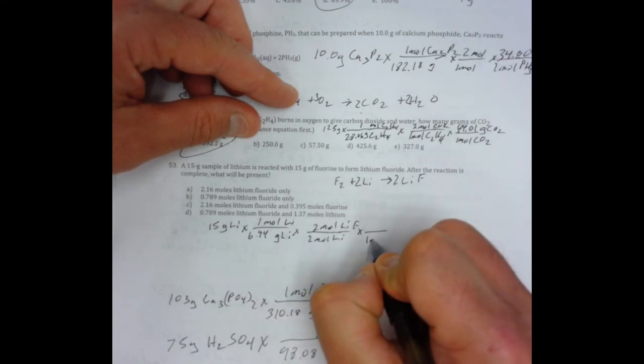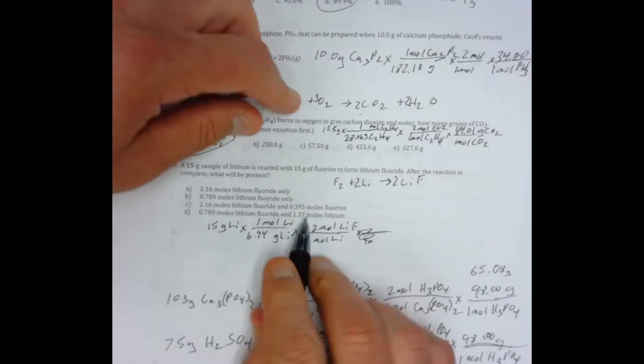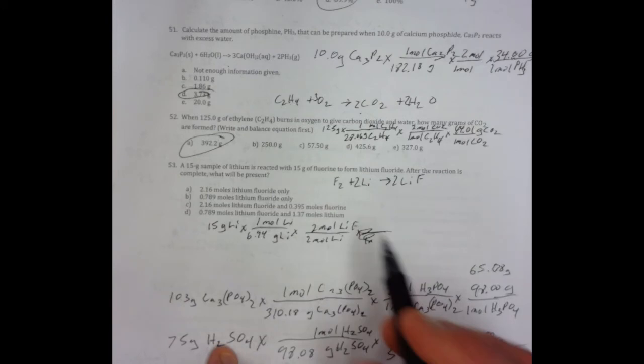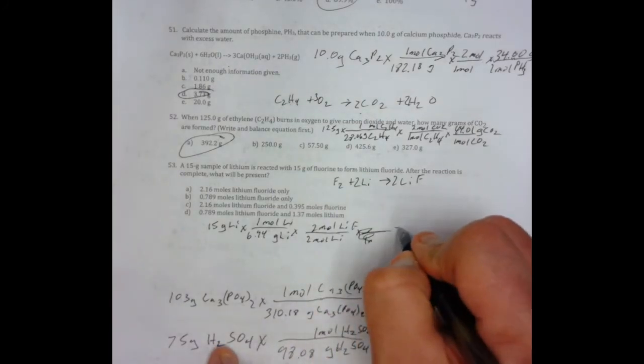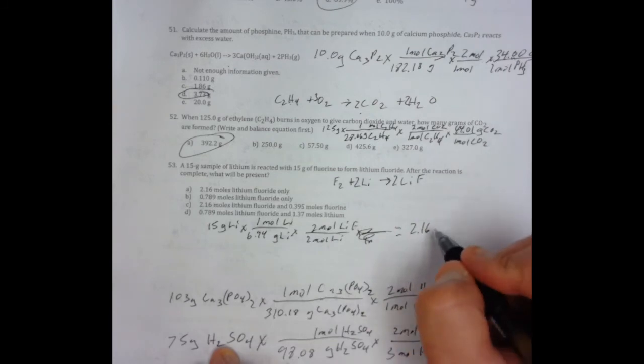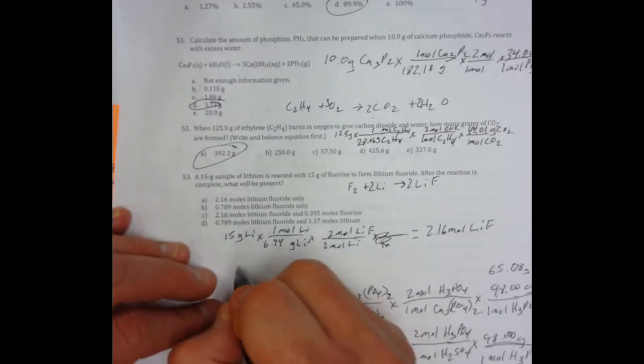We don't have to go to grams, so we can stop there because it only needs to go to moles. 15 divided by 6.94 is about 2.1613, so 2.16 moles of LiF if we base it off the lithium.